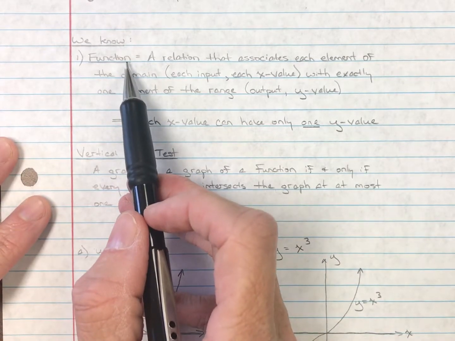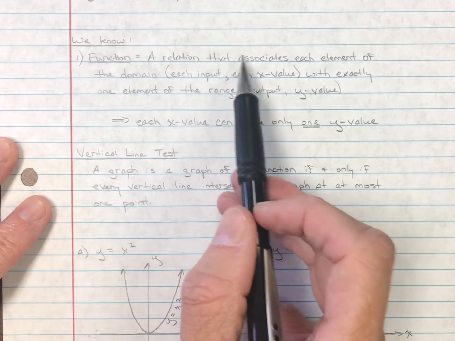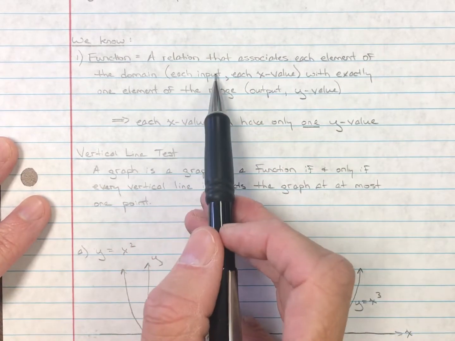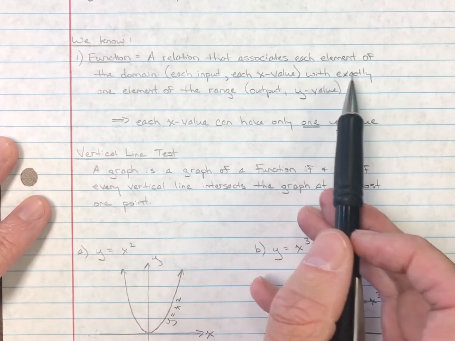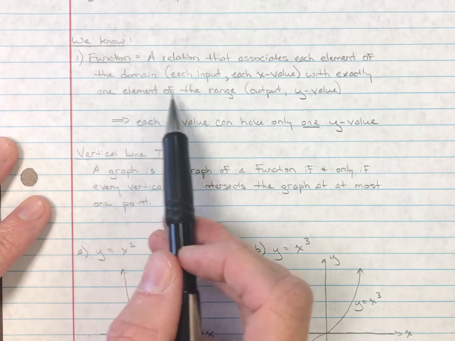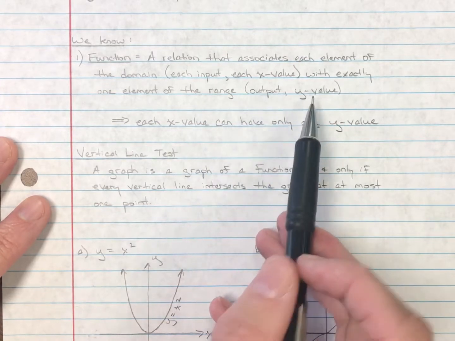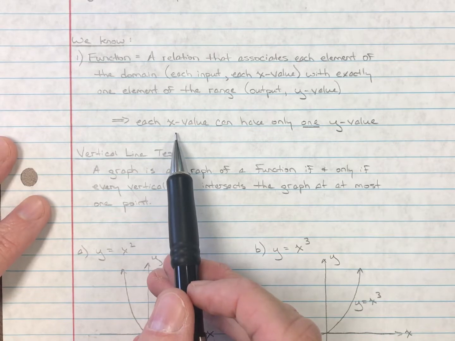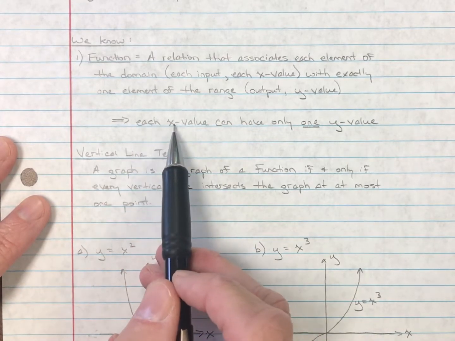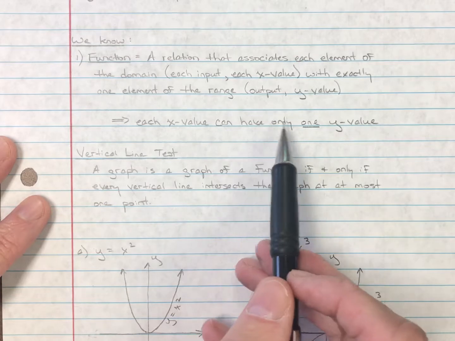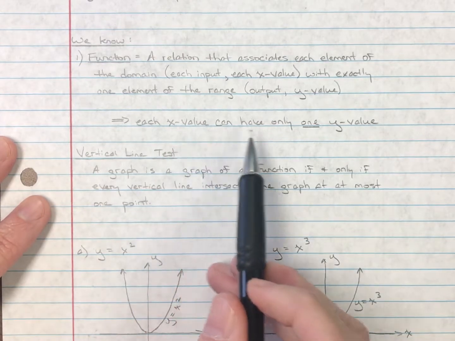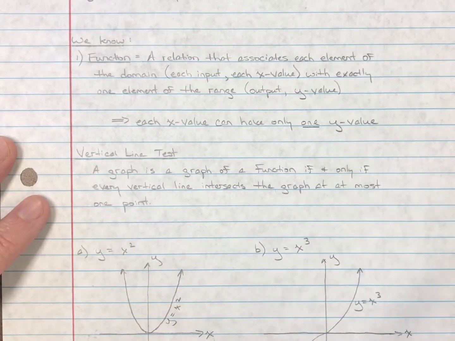A function is a relation that associates each element of the domain, each input, each x value, with exactly one element of the range, the output or the y value. The key to this when it comes to the graph is that each x value can have only one y value, okay? Each x value can have only one y value.